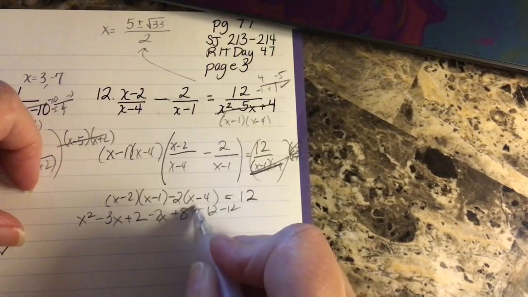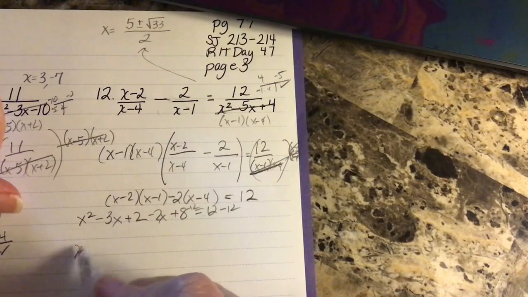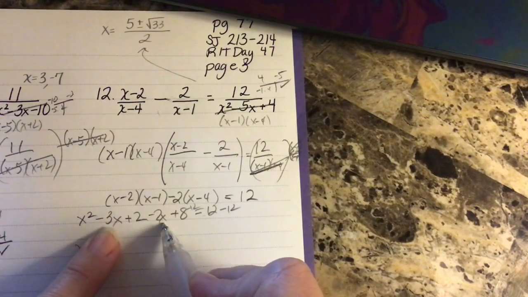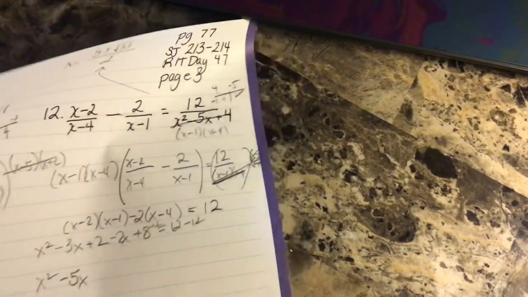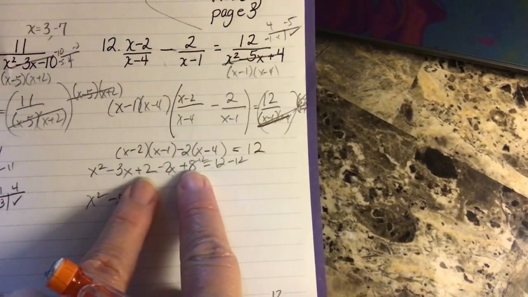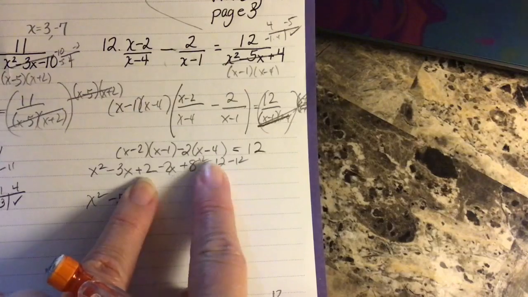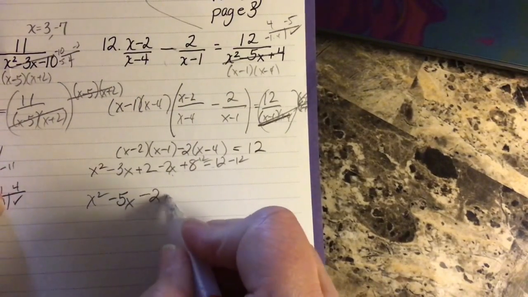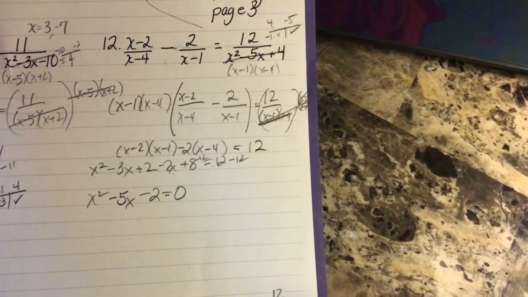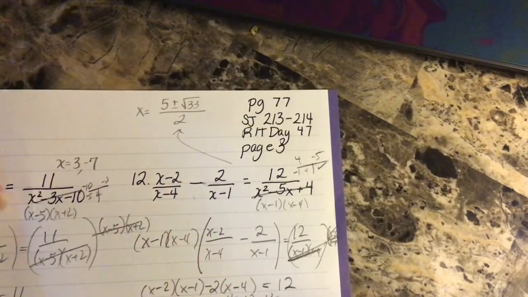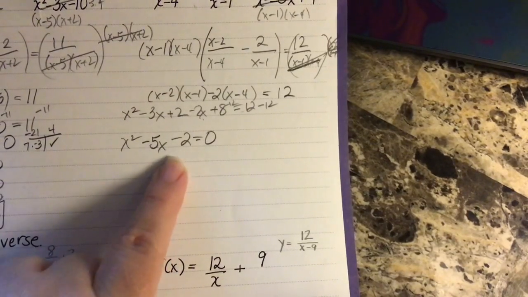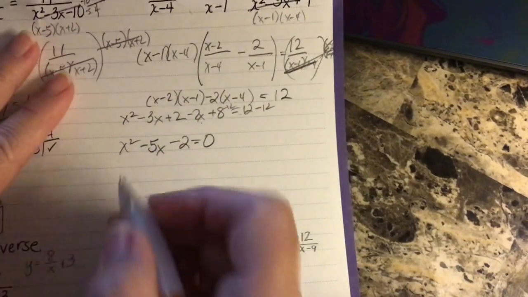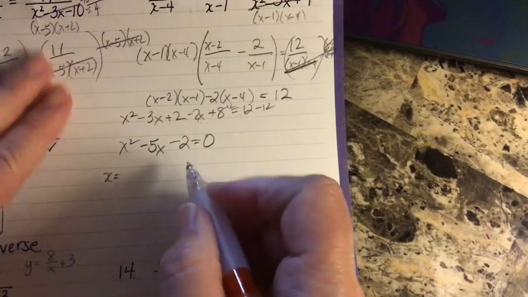We subtract 12. So x squared minus 5x. This will give me 10. 10 minus 12 is negative 2. Then, hopefully you notice the answer is up here. Can you find factors of negative 2 that'll give you a sum of 5? No, so we've got to use the quadratic formula.